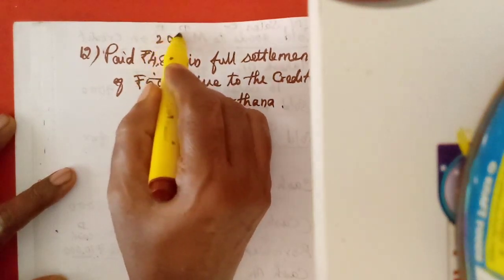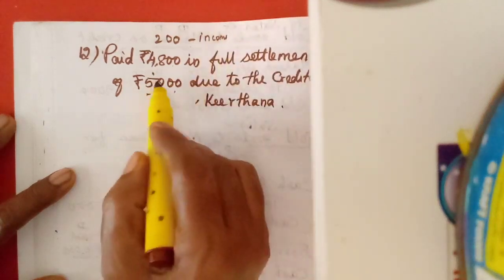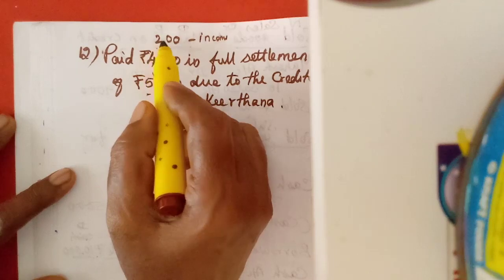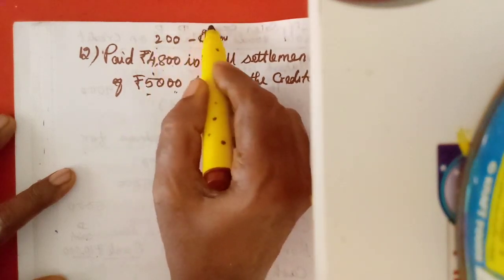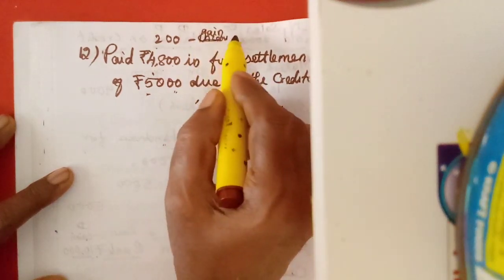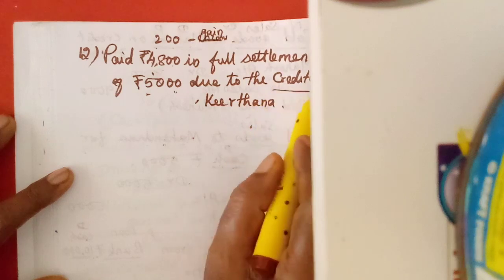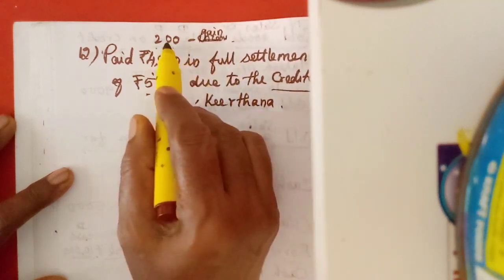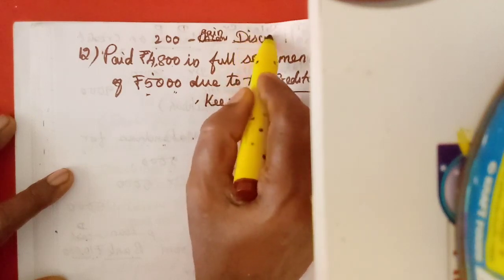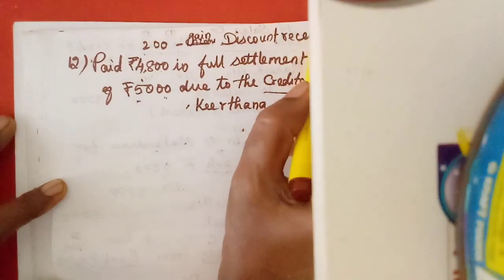So the remaining 200 is an income, isn't it? 5,000 we need to pay. We are paying 4,800. So this 200 is a gain. No need to pay, isn't it? It is a gain. What is this? When we pay an amount to the creditor and get a reduction in that value, it is called discount received. Discount received. It is called discount.